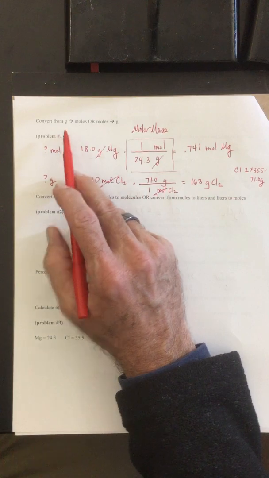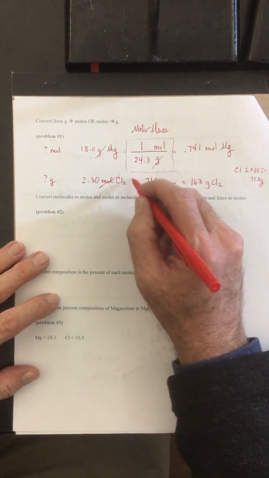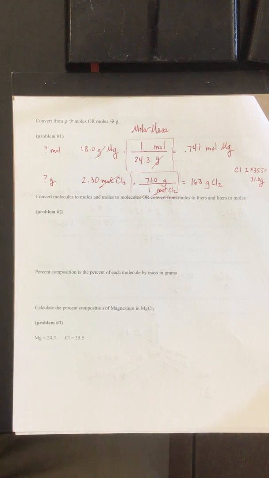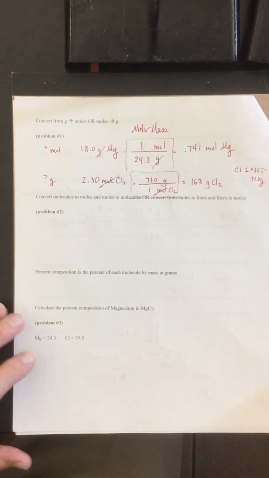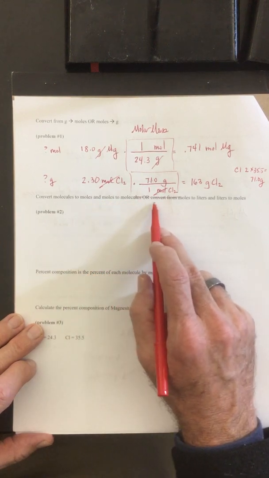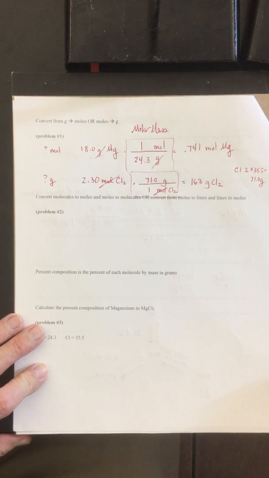So that's problem number 1. It's a 1-stepper, grams to moles or moles to grams. And you will find out which of these it's going to be. And again, you are using simply a 1-step problem using the molar mass. Now, convert from molecules to moles and moles to molecules, or convert from moles to liters and liters to moles.